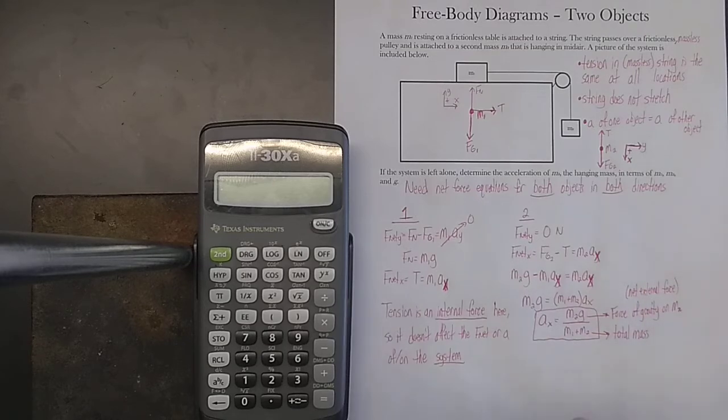So what we've got here is an expression for the net external force, the net force, over the mass. If you take the net force and divide by mass, you get the acceleration. This equation is just a restatement of Newton's second law. It makes total sense.